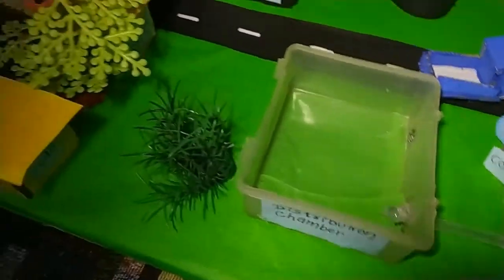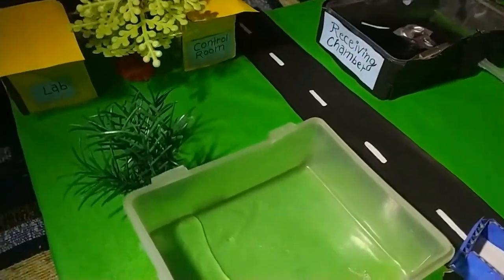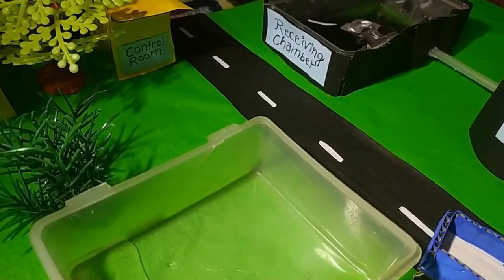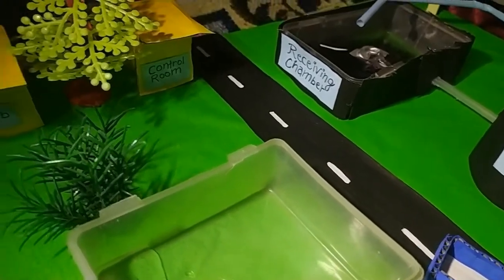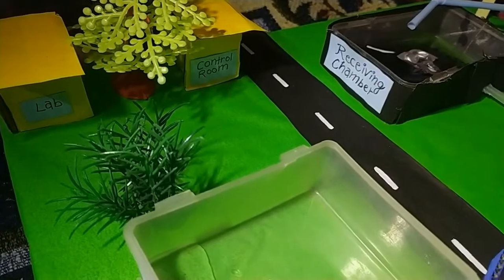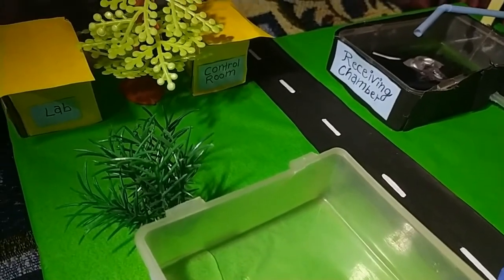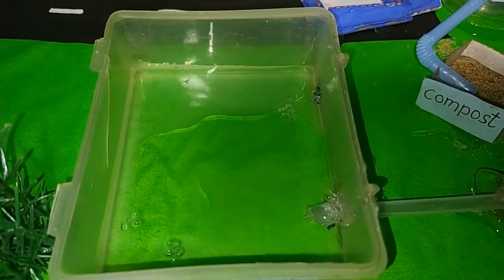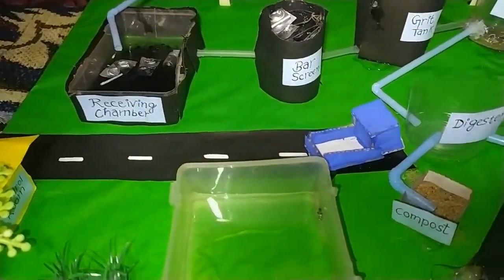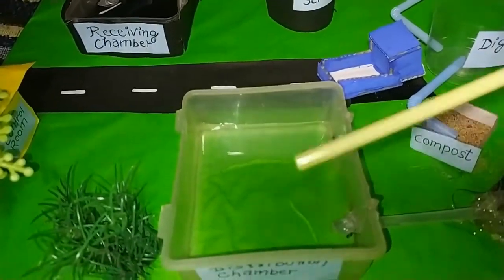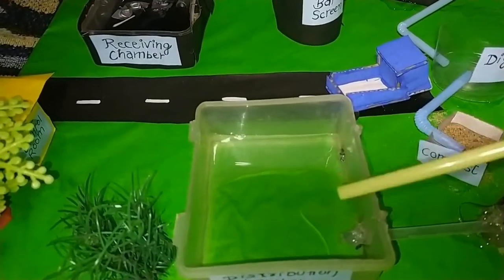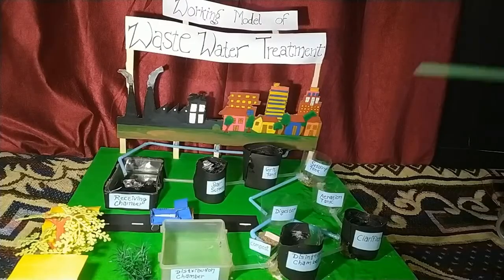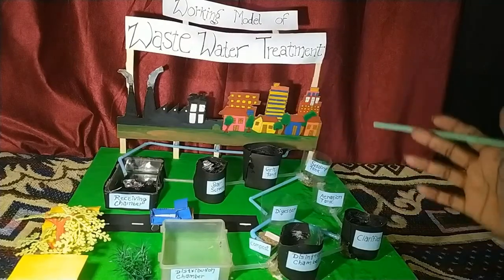Here there is also a control room and a lab. The lab is used to test the water; the disinfected water is tested in the lab, and the control room takes care of all the processes. All the processes are controlled from the control room. That was wastewater, which is treated into pure water, and from here it is ready to be distributed into the water bodies. So this was the whole process of wastewater treatment.